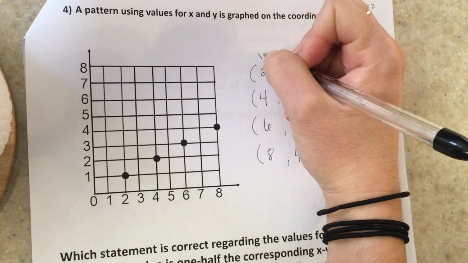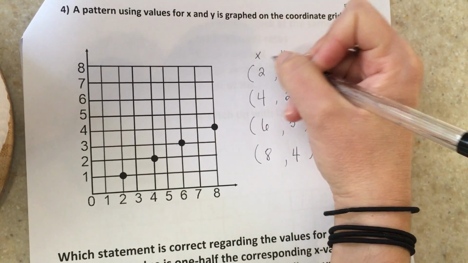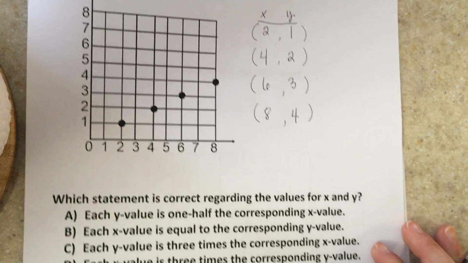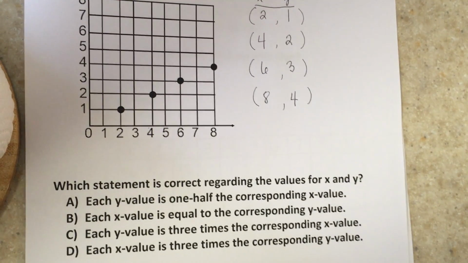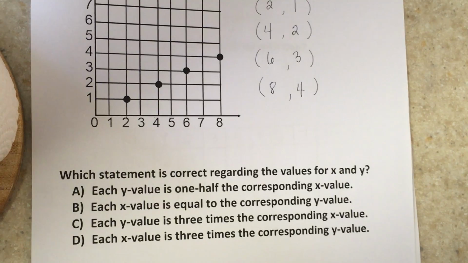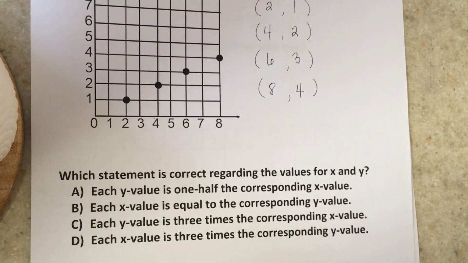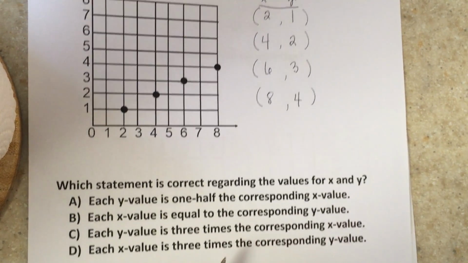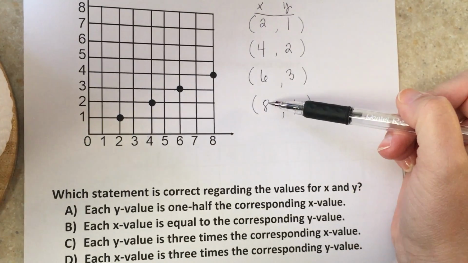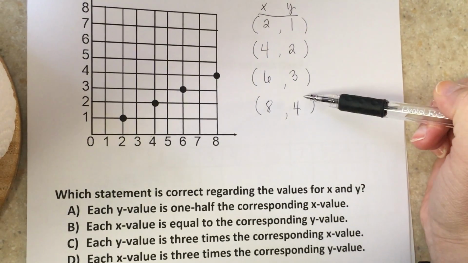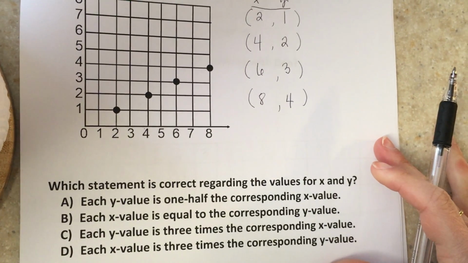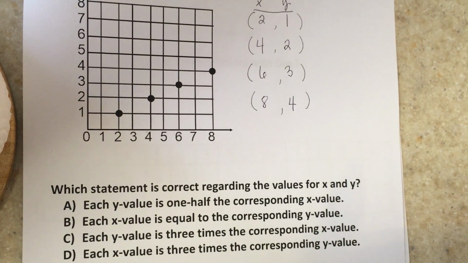Okay, remember the X value is always listed first, and then the Y value is always listed second. So the question says which statement is correct regarding the values for X and Y. Okay, again, we have the X values on the left, the Y values on the right, and you're going to choose which one is true.